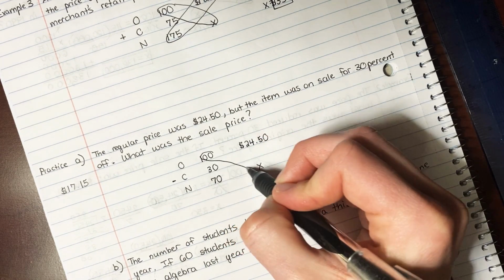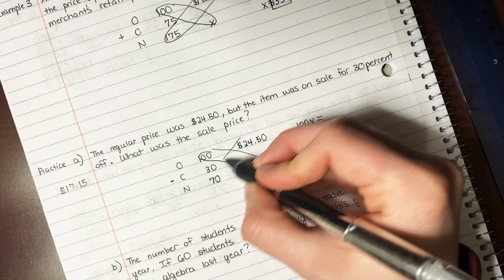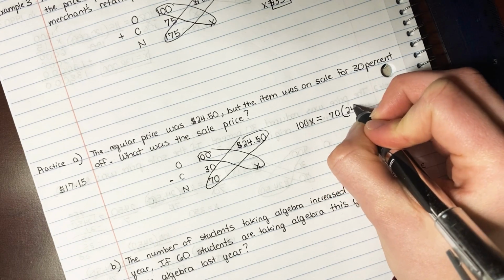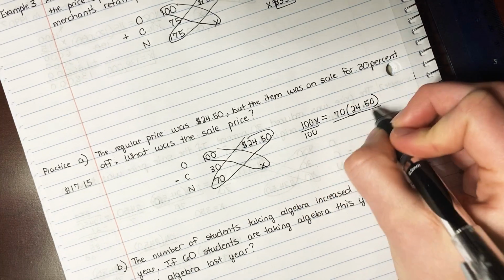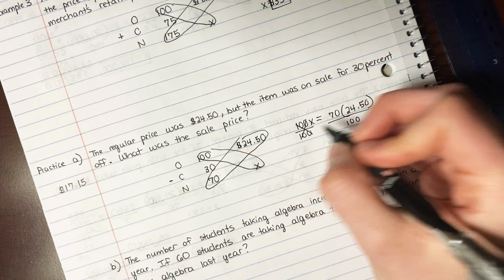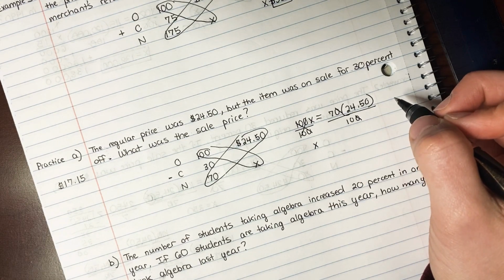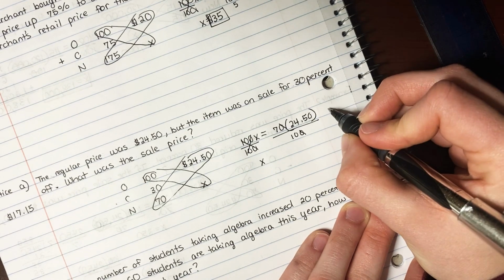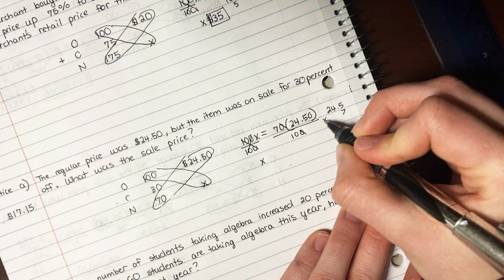All right, so let's do our cross products here. 100x is going to be equal to 70 times 24.50. Divide both sides by 100. All right, we can cancel these zeros. So let's go ahead and do 7 times 24.5. 24 and 5/10.